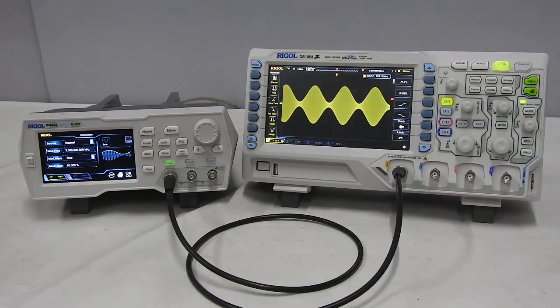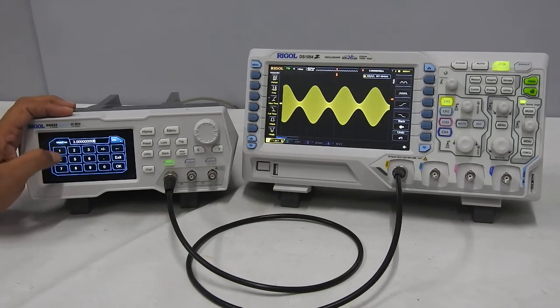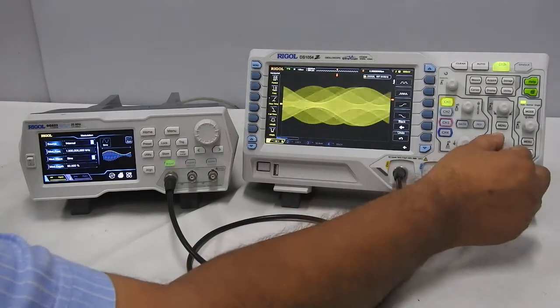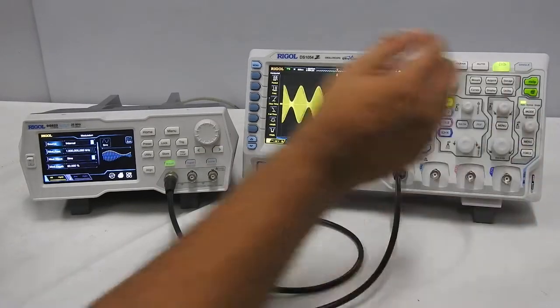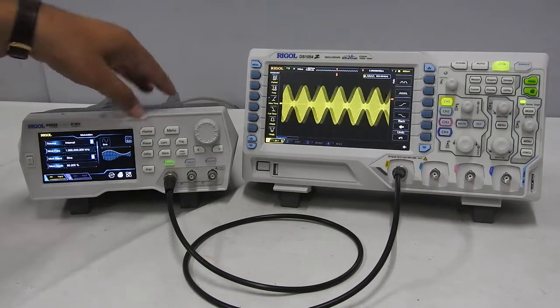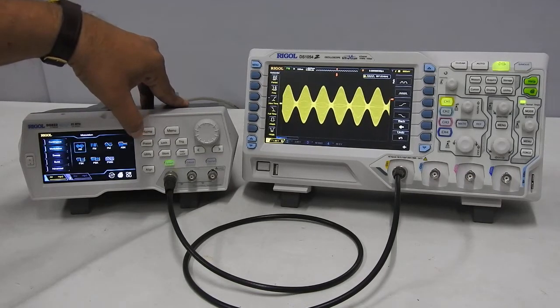So this is how I am getting the AM waveform on the oscilloscope. So this is the AM signal. Again, let me go back. Let me select 1 kilohertz. I have selected 1 kilohertz. So this is the AM modulated signal output. Now again I go back to the home.